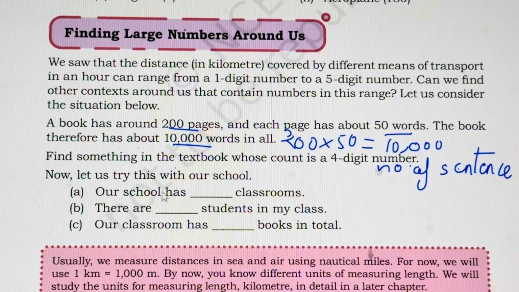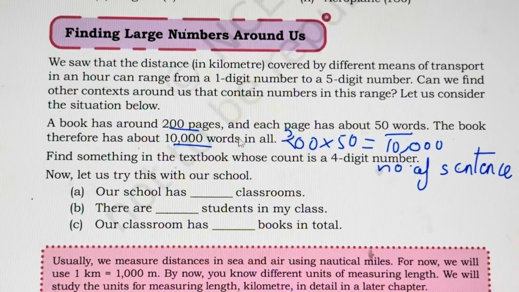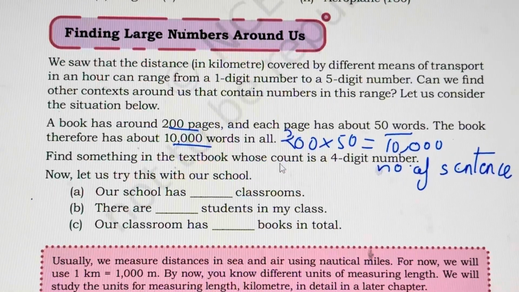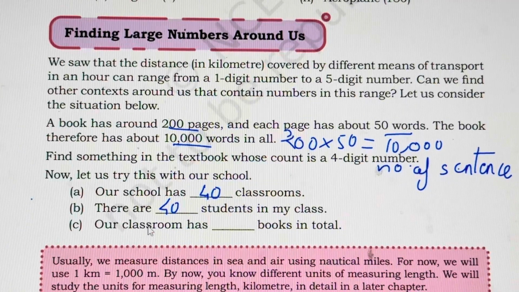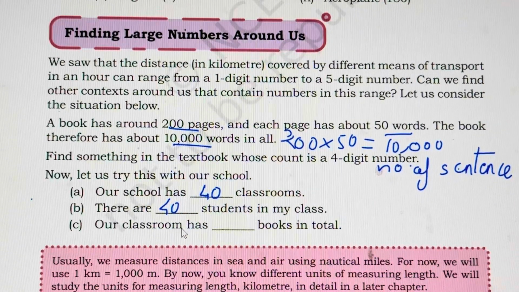Now let us try this same thing with our school. Our school has dash classrooms. Now this answer may vary from school to school. I'm giving you some examples, but you can write your own examples. So suppose our school has 40 classrooms. You can write your own number here. Then there are dash students in my class. So maybe each class has around 40. You can write 50, 60, depending upon the school. Some schools have fewer students in a class. I've written 40 here.